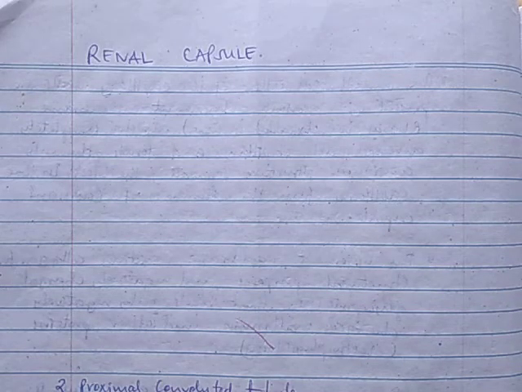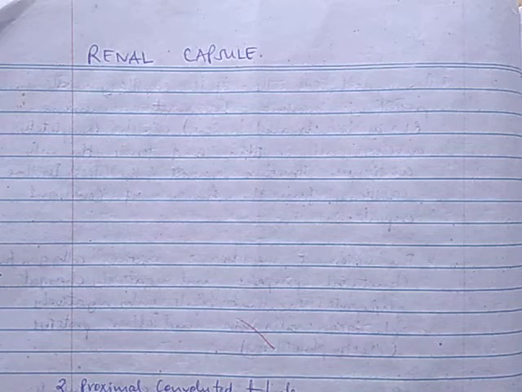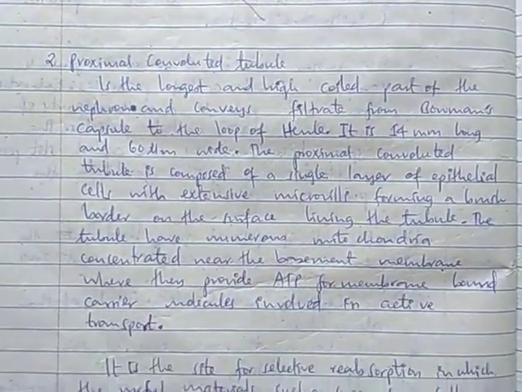Kwa hiyo hapa patakapo diagram ya hiyo renal corpuscle, ila hiyo diagram haijakuwepo hapa. Ngoja nimalizie na structure nyingine za renal corpuscle za nephrone hapa. Tumalizie hapa faster then tuende kwenye urine formation.